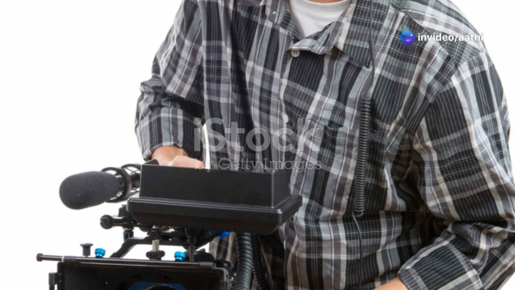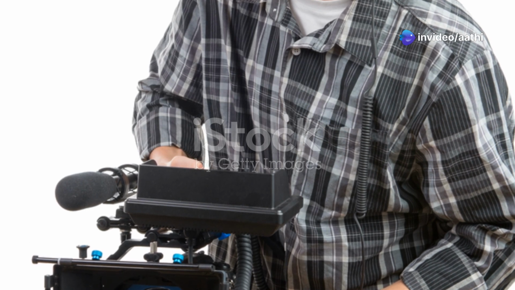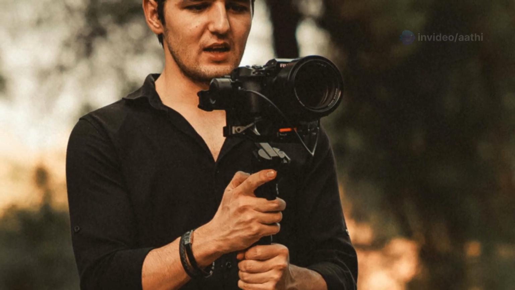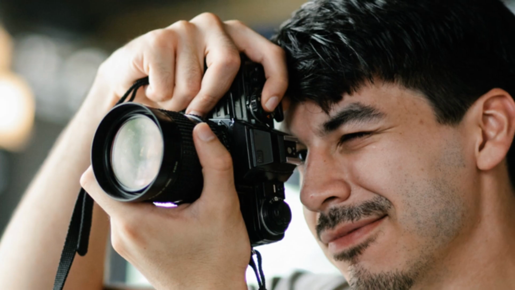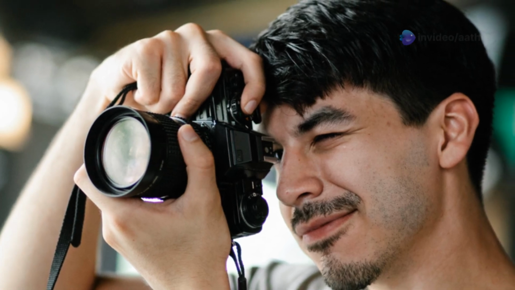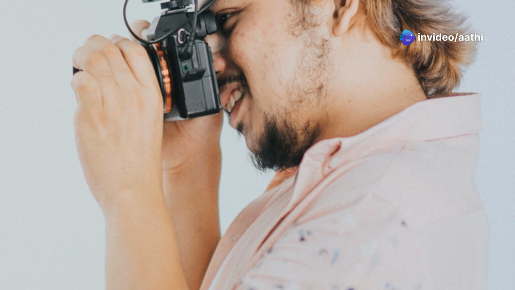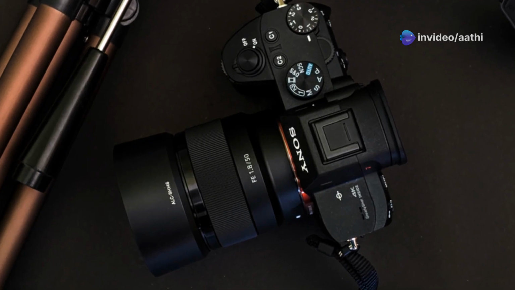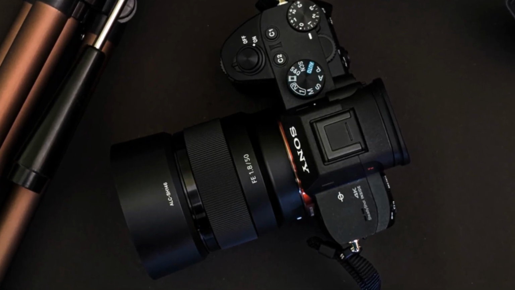Section 7. Practice Makes Perfect: Your Journey to Photographic Excellence. Photography is a journey of continuous learning and exploration. The more you practice, the better you'll become. Start with available gear. You don't need the most expensive camera and lenses to take great photos. Start with what you have and gradually upgrade your gear as you gain experience.